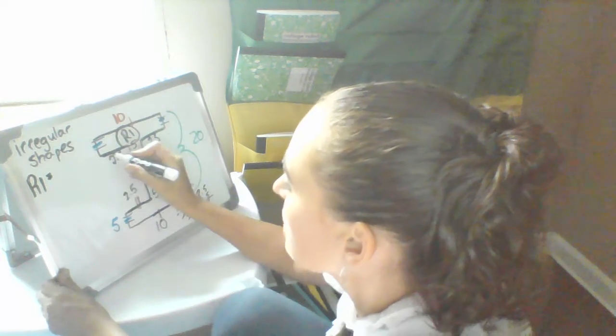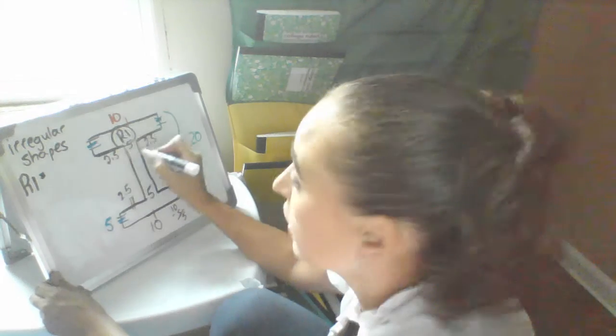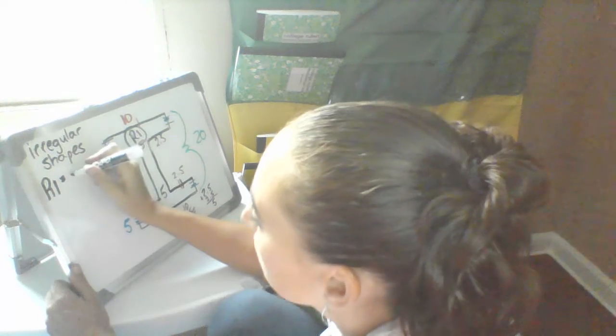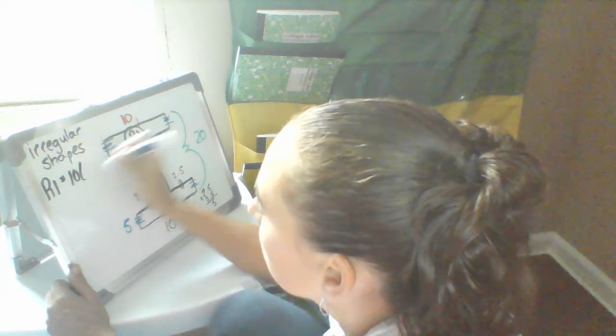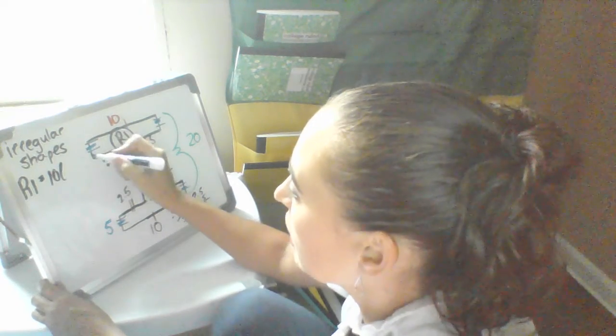So my base is the line going left to right. We said that's 10. So I'm going to do 10 times my height, which is up and down, and we said that was equal to 5. So 10 times 5 equals 50. Okay, so that's rectangle 1.